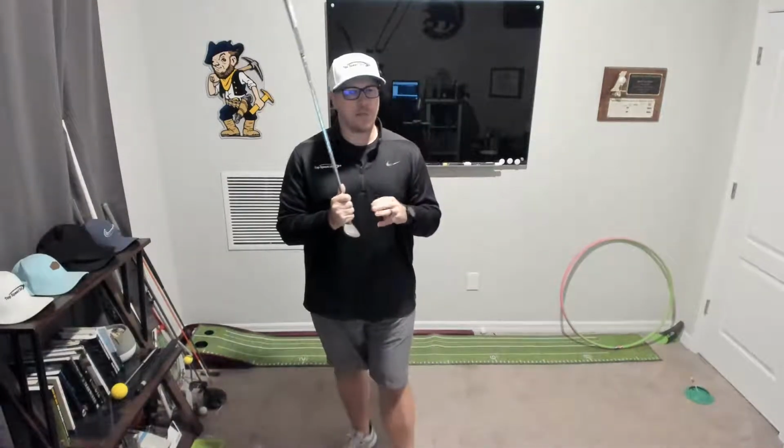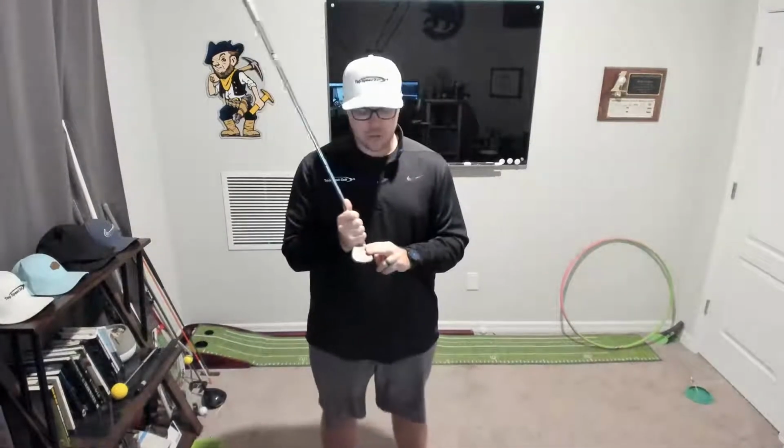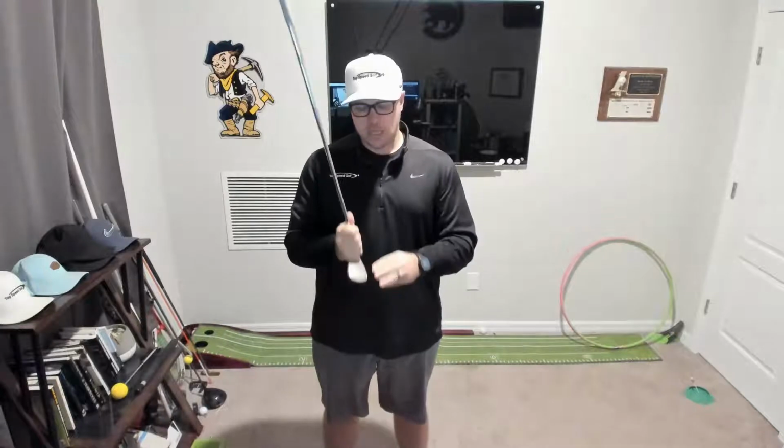So you want to keep in mind, out of the rough, you're not going to get that. So the lie makes a big difference. So if you want to get spin, you need to have a good clean lie where you have clean access to the back of the golf ball, where you can come in and make extremely clean contact. And that's really all it comes down to. That's as simple as it is.